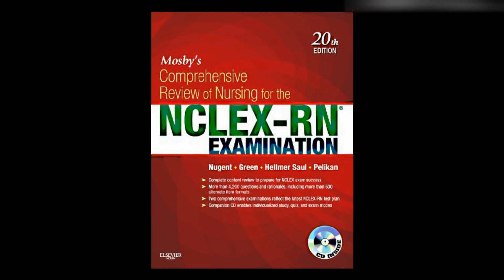13.1. The unlicensed assistive personnel, UAP, can take a specimen to the lab, but this is not the first intervention. 2. The findings should be documented in the nurse's notes, but it is not the first intervention. 3.